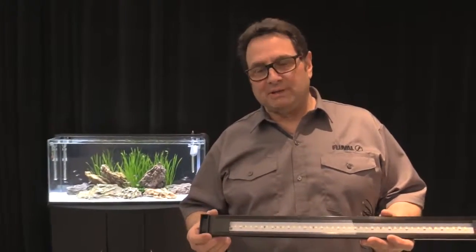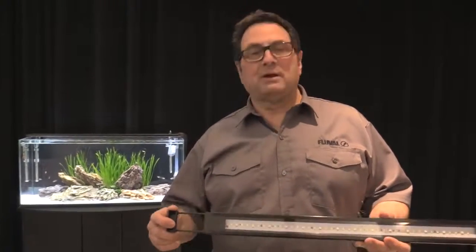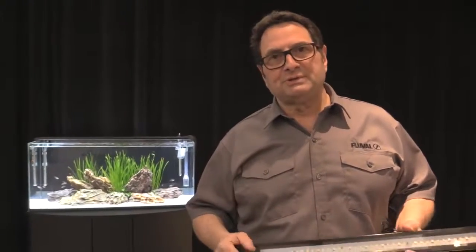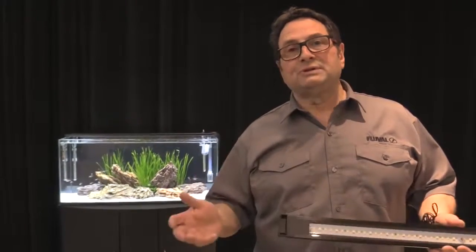Worth mentioning, guys, the Fluval Aquasky line is available in a range of different lengths. They come with extendable brackets to suit most aquarium sizes, and of course they are backed up by a multiple year warranty. That concludes Aquasky, guys.